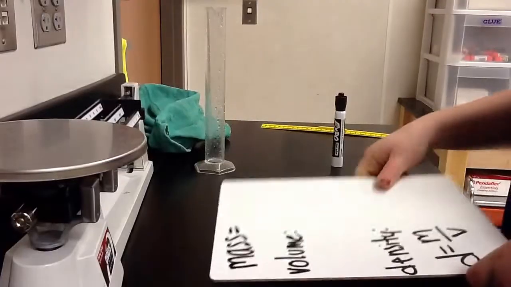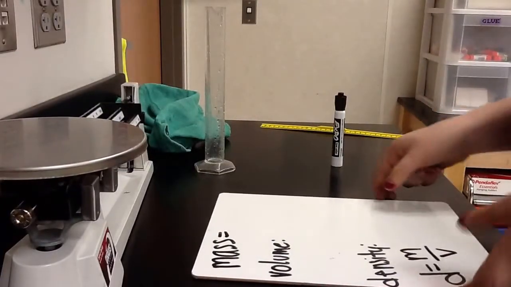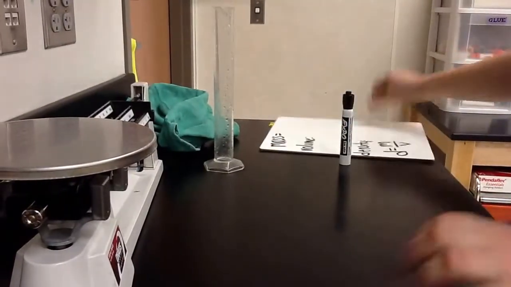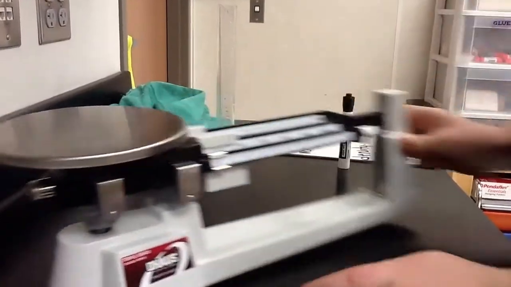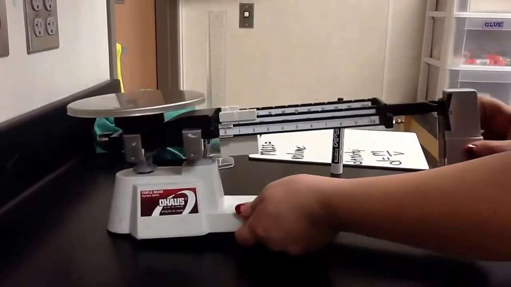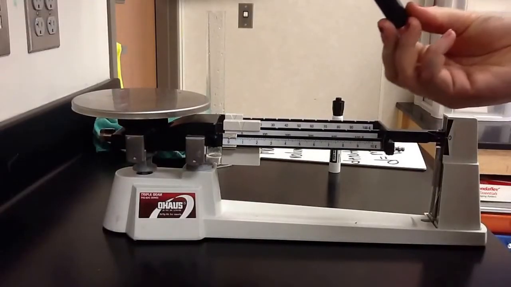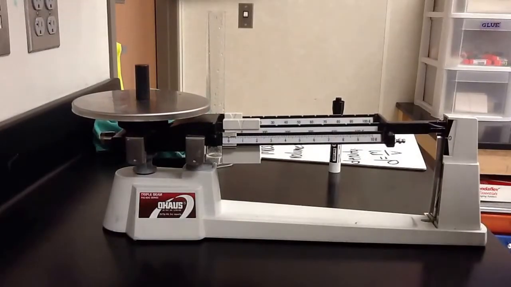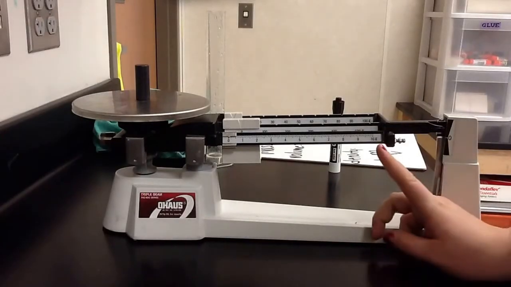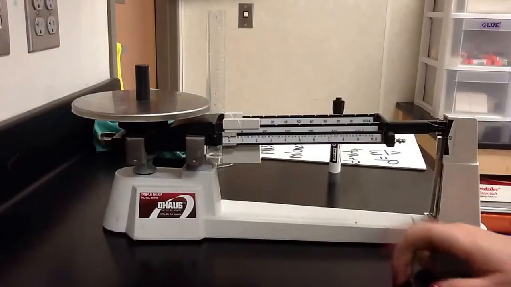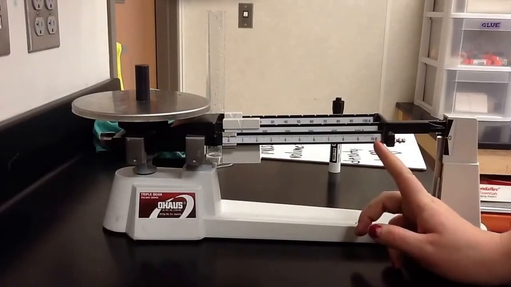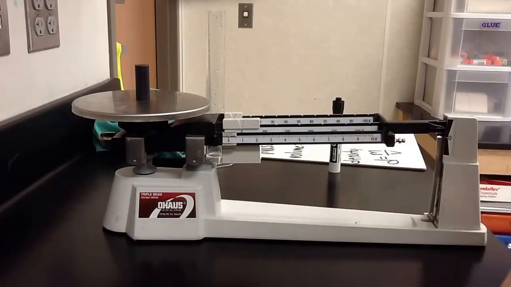Okay? So, the first thing we need to do is find our mass, and we do that with our balance. This is a triple beam balance. You just put your object on the pan. Remember that mass is measured in grams. If you ever forget which tool to use to measure mass, look for the one that has a G on it, because G stands for grams.